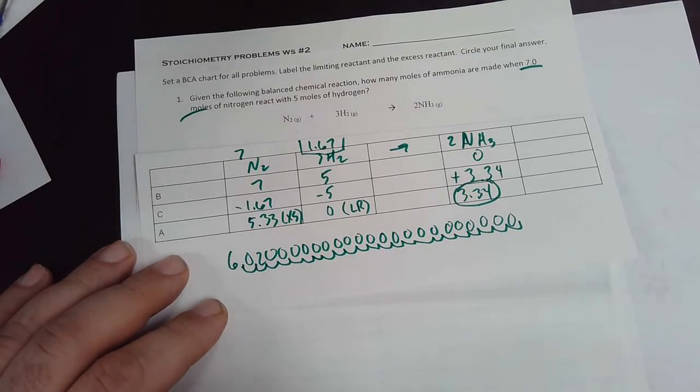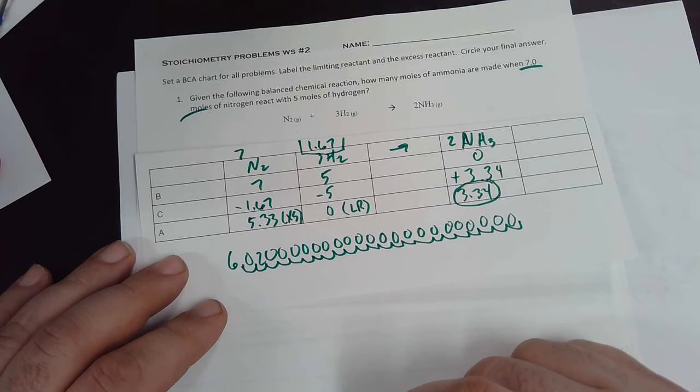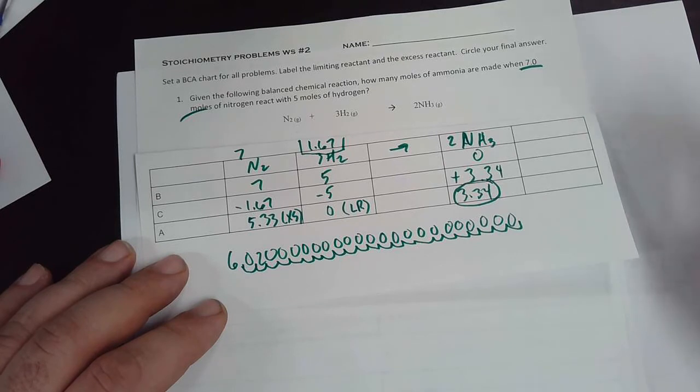Does anybody have any questions on this BCA chart? Everybody have the idea of how to put a BCA chart together for each one of these problems? Sure. Okay, that's your homework for tonight then.